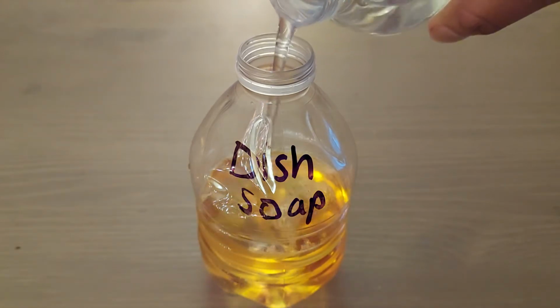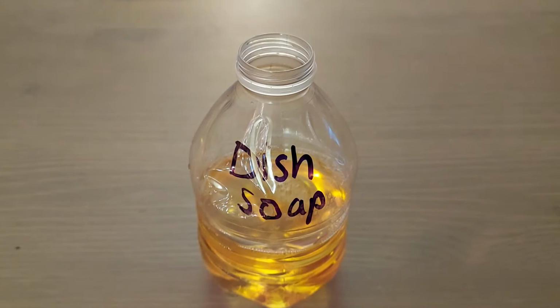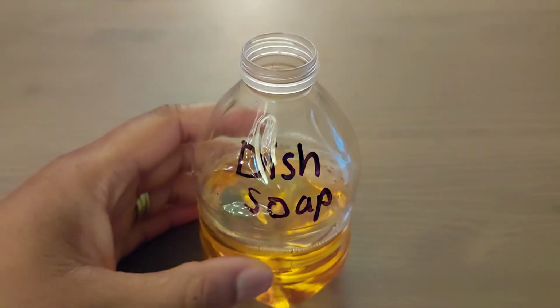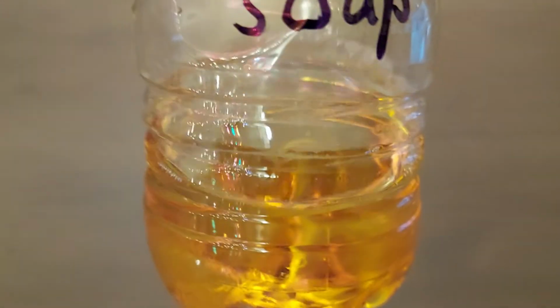All right, so I'm going to stop there, and this is what the dish soap looks like right now. I just put the water inside. It doesn't look like there's much change. I'm going to put the cover back on and bring it a little closer. So as you can see, we can still see some of the water.